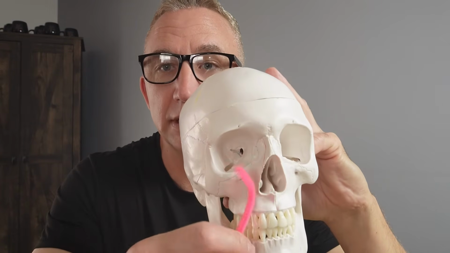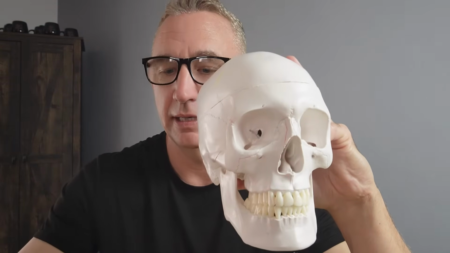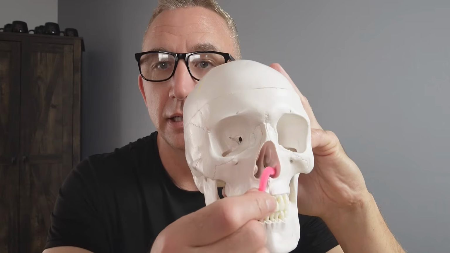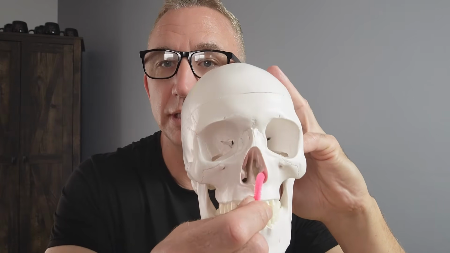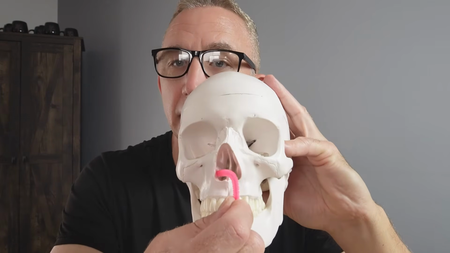The other thing we can see inside, which is its own separate bone, is the inferior nasal conchae. On either side, this fold just on the bottom here and here is the inferior nasal conchae. We also have middle and superior that are part of the ethmoid bone.